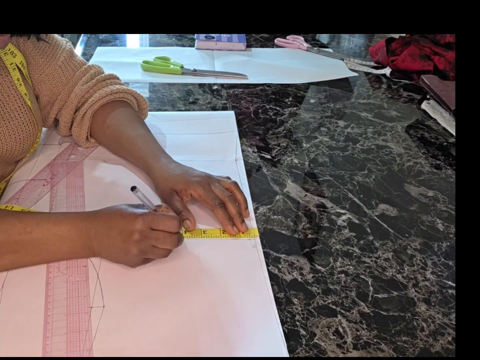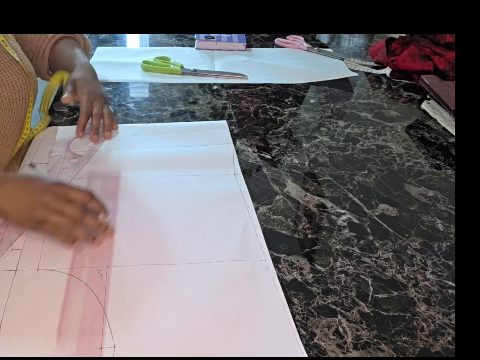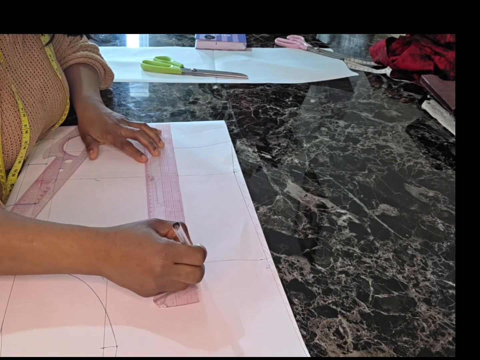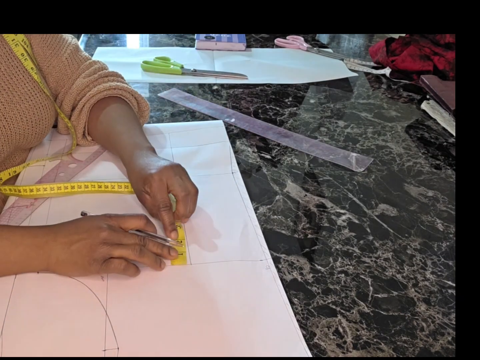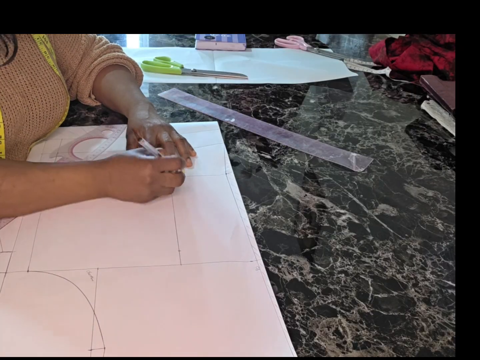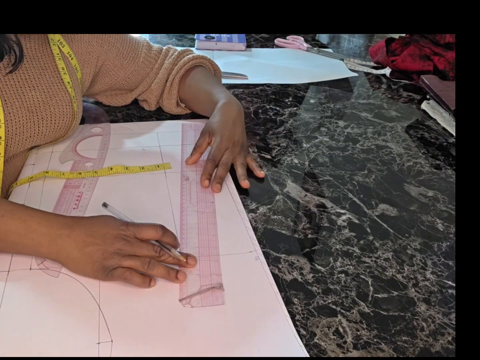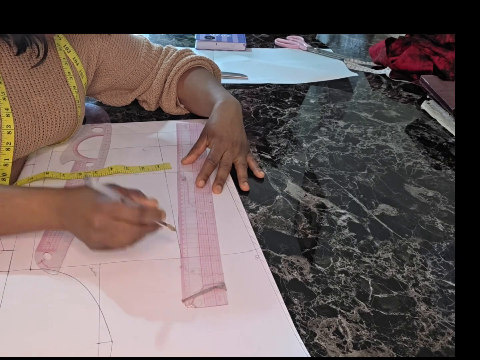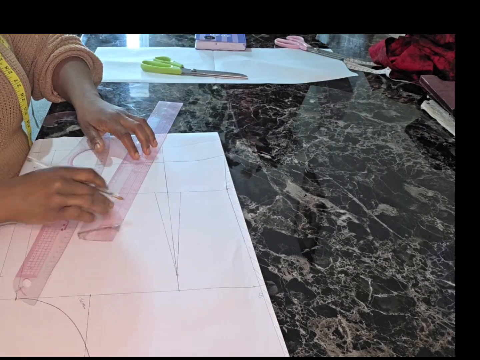And then moving to the back now, let's go ahead and do the darts for the back. From the real center back now, you want to mark your half of your nipple to nipple all the way down. Nipple to nipple, connect it that way, as you can see. And on the chest line, I'm going to come down by 1 inch. Can you see that? Mark 1 inch, come down by 1 inch. Then on the waistline, your dart intake is 0.75 on both sides. Then go ahead and connect it that way.